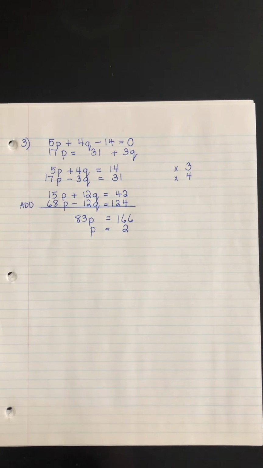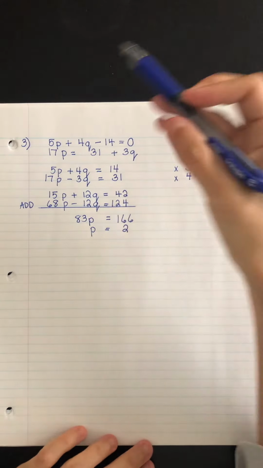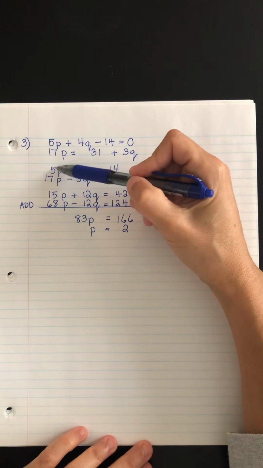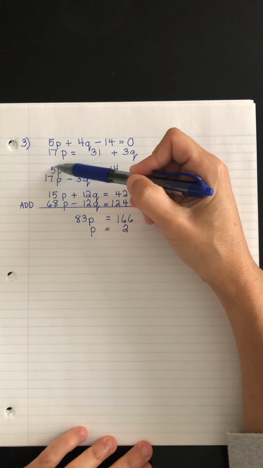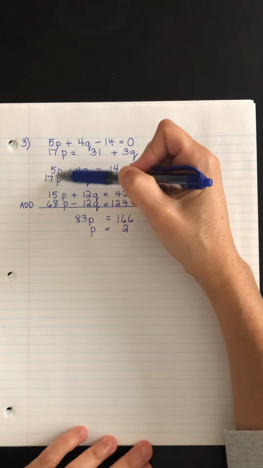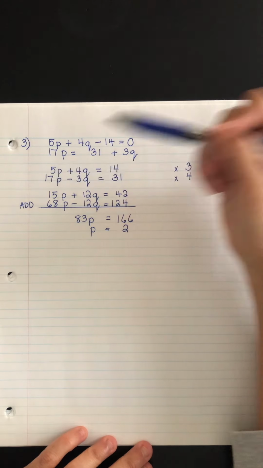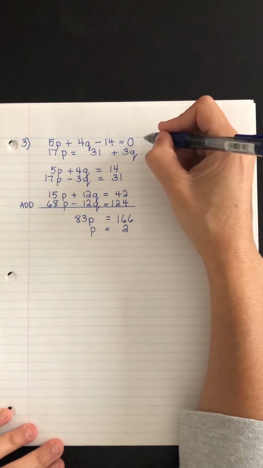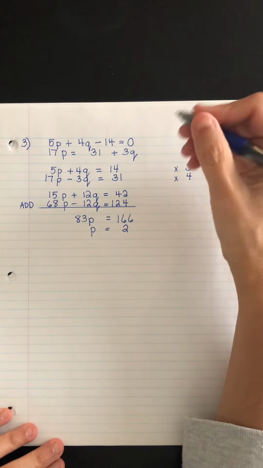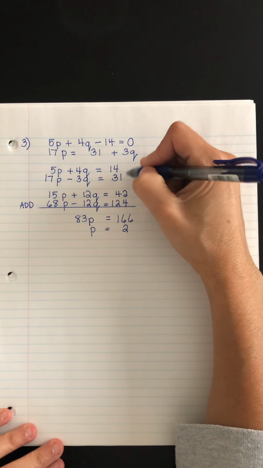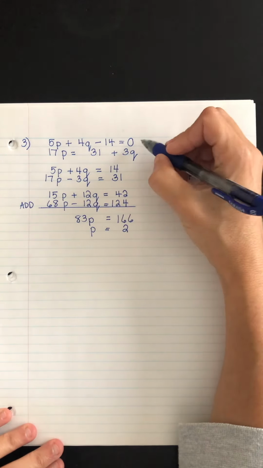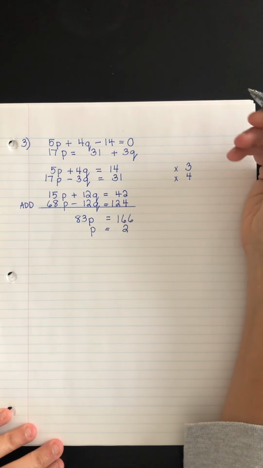Okay, now how will we determine Q? Well, we could do this whole kind of thing again. Repeat the whole thing, but this time start by making the same numbers in front of P, but with opposite signs. Or the other way, the easier way, is to just take this P value and substitute it into one of the first equations. Or you could even substitute it into one of these rearranged equations. All right, so you can pick any one of those that you like.